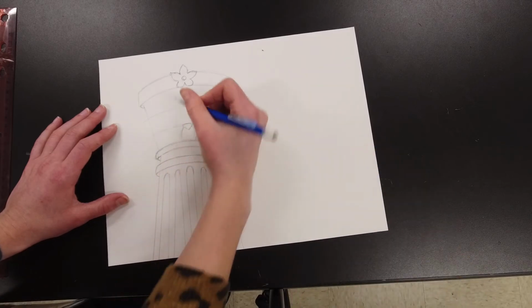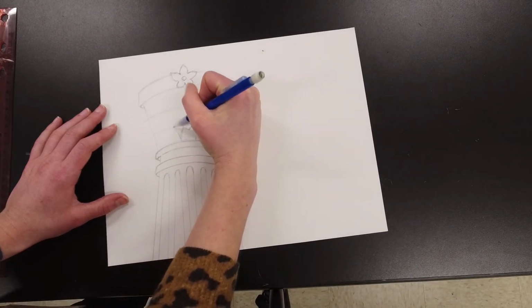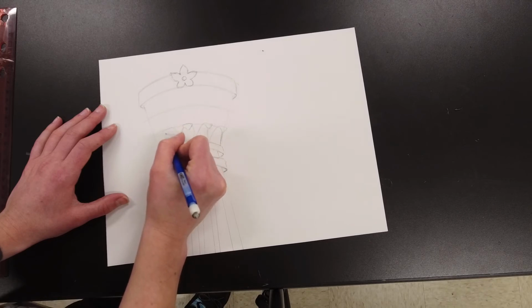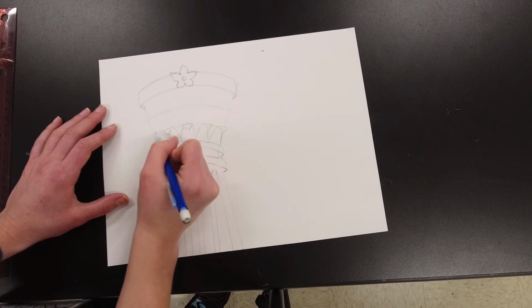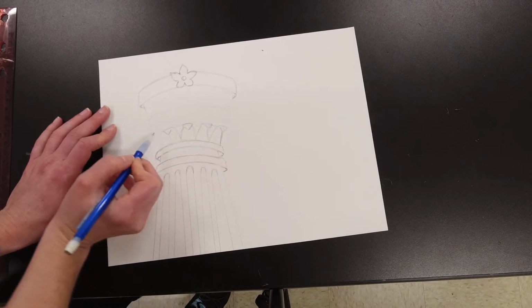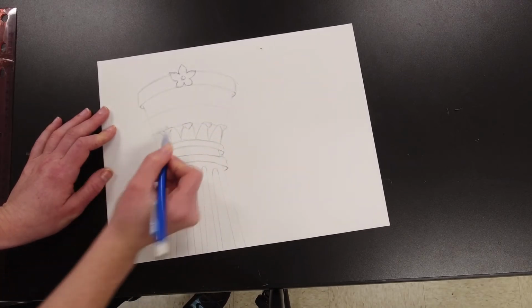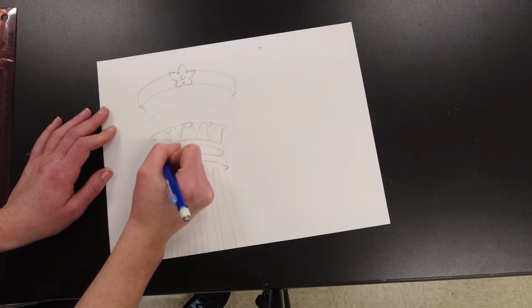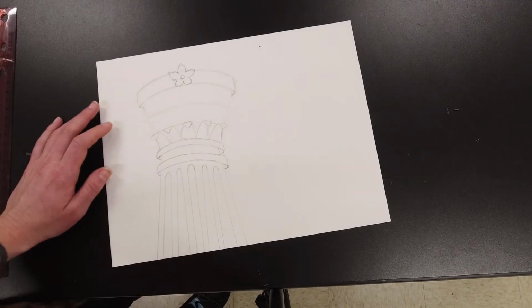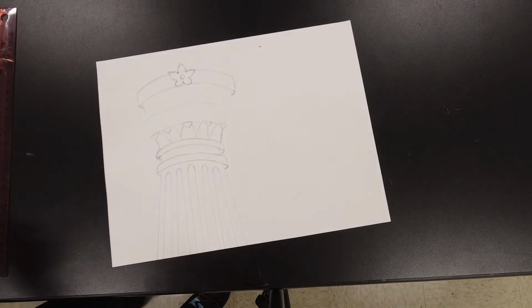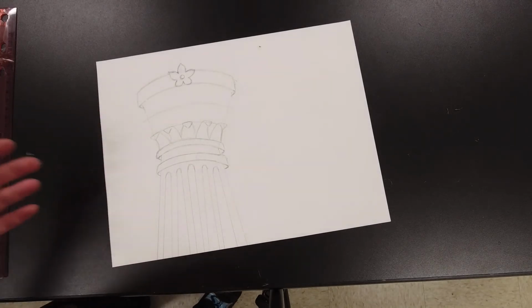And then on this side, same thing. Curve out. Triangle on the side. And then curl down. Then curl out. Triangle on the side, and then curl down, like that. So that might be the beginning of my first row on the bottom there.